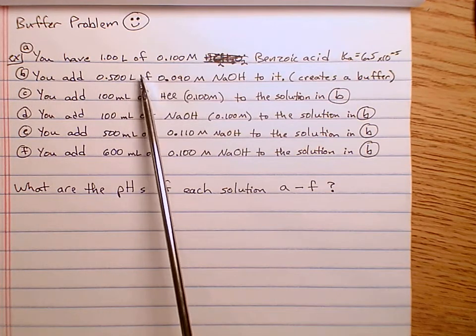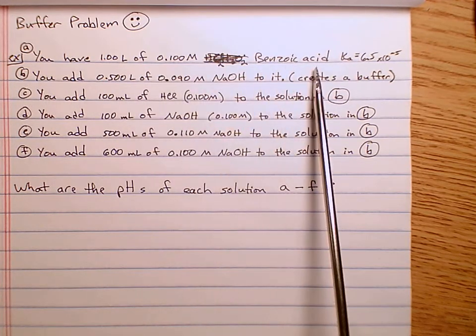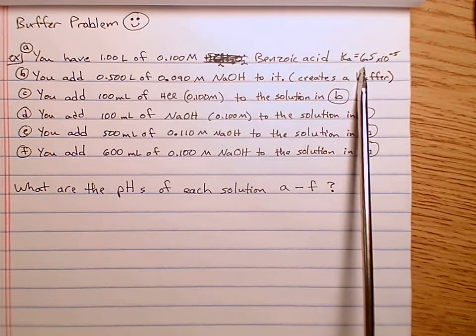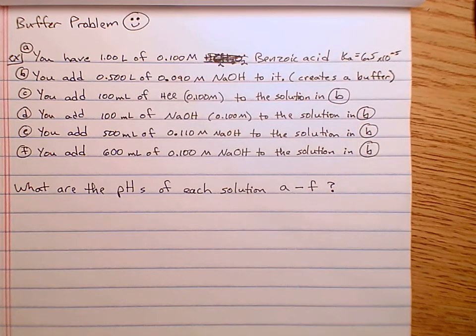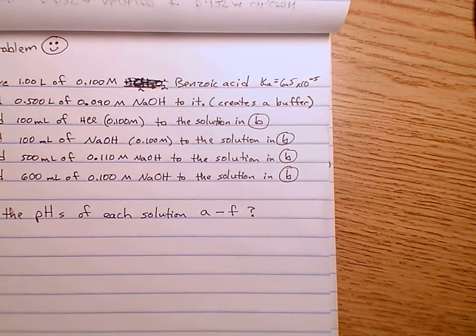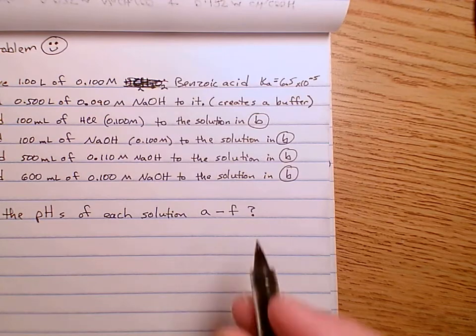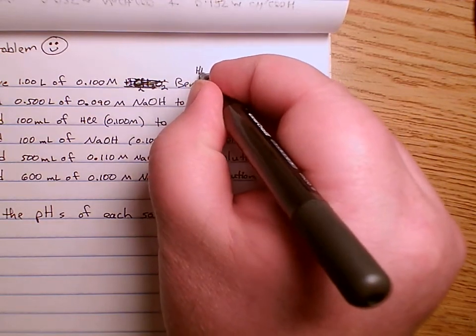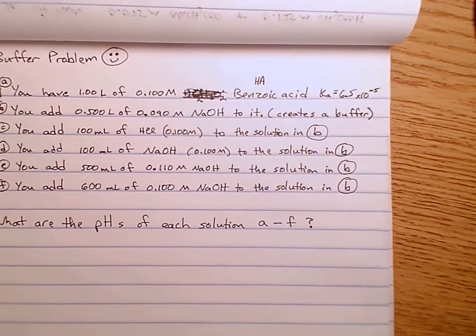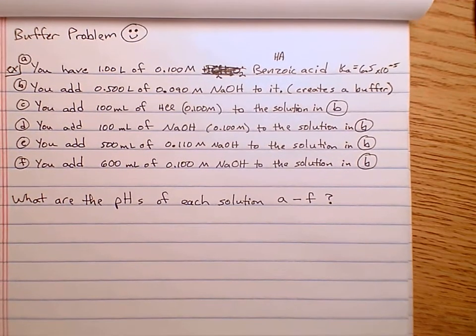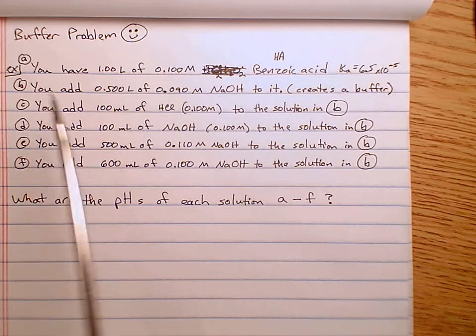You have a 1 liter solution of 0.1 molar benzoic acid. The Ka is 6.5 times 10 to the minus fifth. Now, what is the formula for benzoic acid? We don't care. All we need to know is it's a monoprotic acid, therefore we're just going to call it HA and leave it at that. Makes it a lot easier. Okay, so part A, we have this benzoic acid.